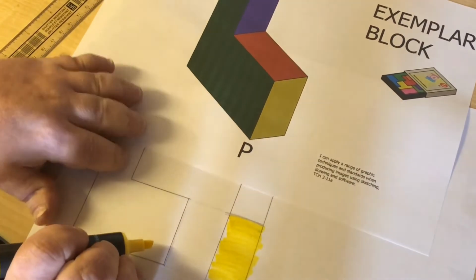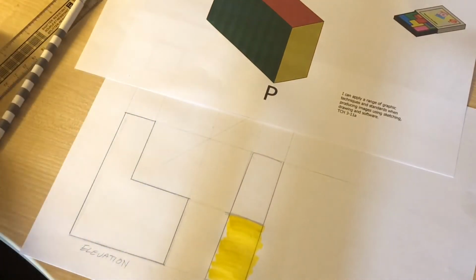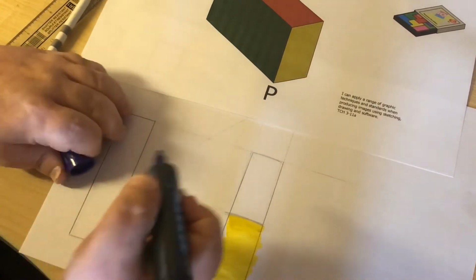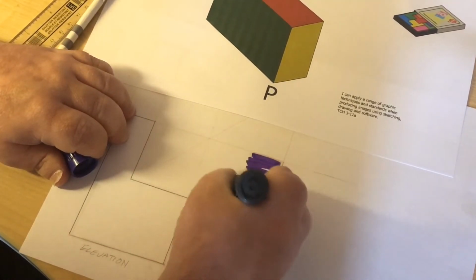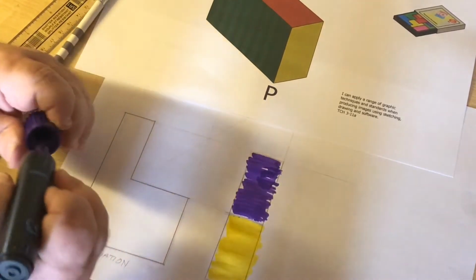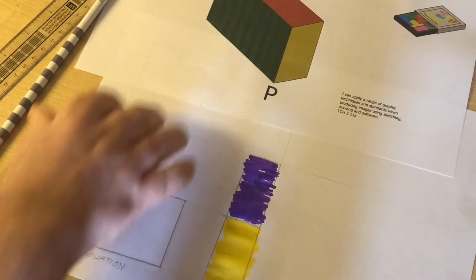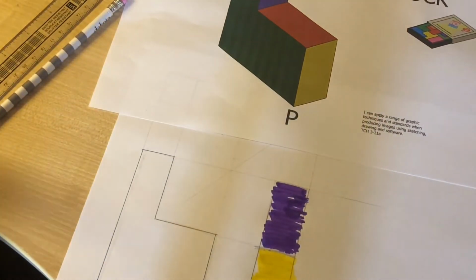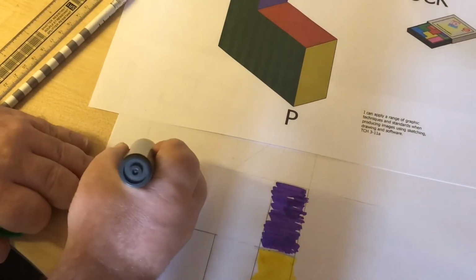yellow. We have directly above it the purple side. Purple. We have on here, we have our green side. This green, okay. So we'll go the green.